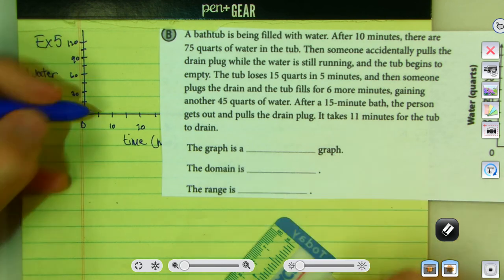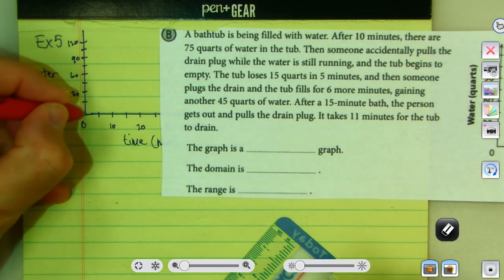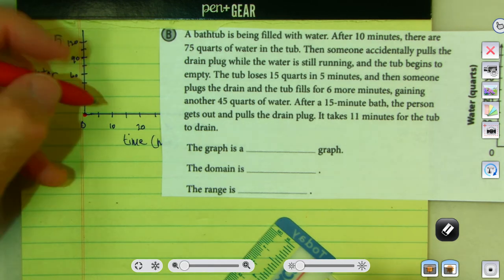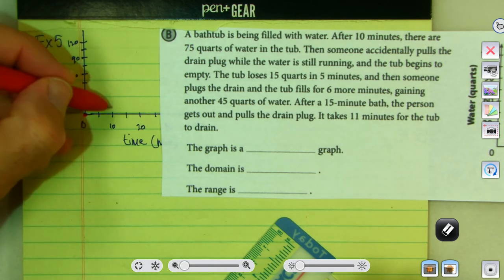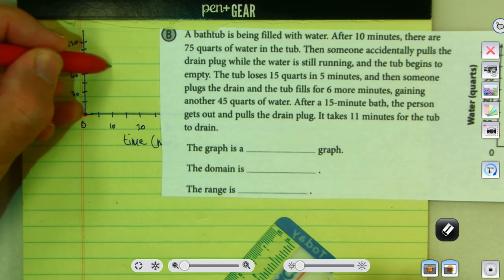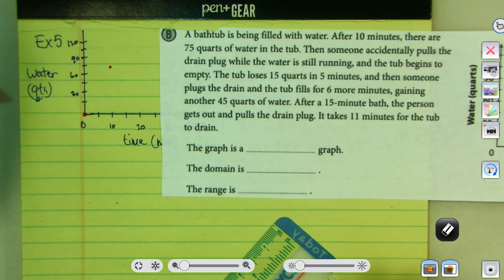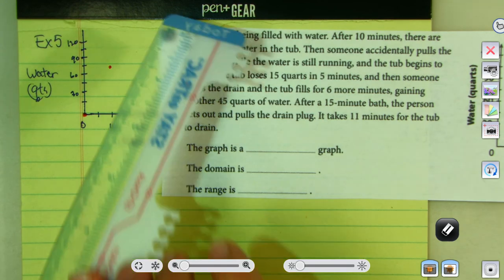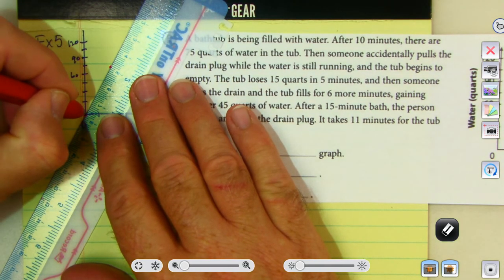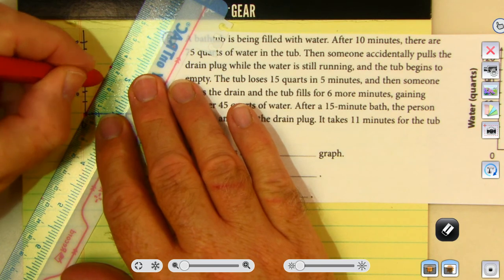So I know that when I first start out, I have no water and I have no time. In 10 minutes, it will fill up to 75. So I know this is 60 plus 15, 75, is this first tick mark right here. All right, so it goes from 0 to 75, just like that. And it's a continuous fill, it says.